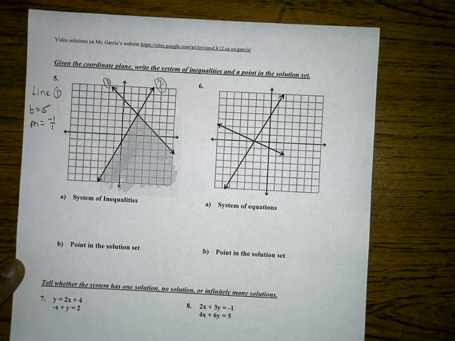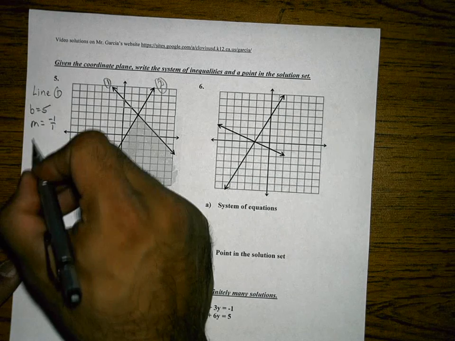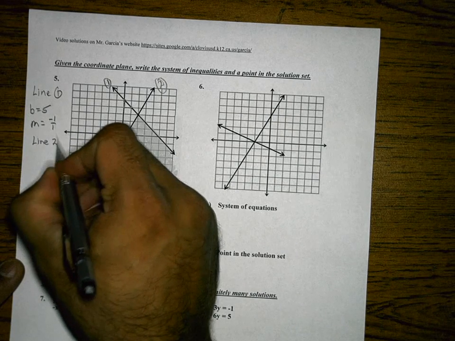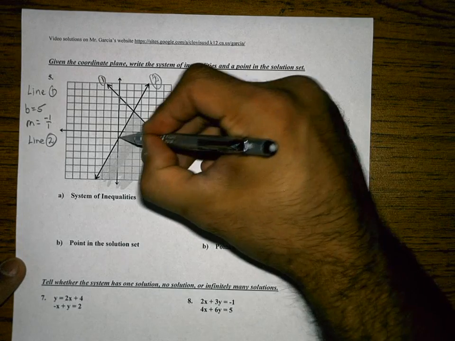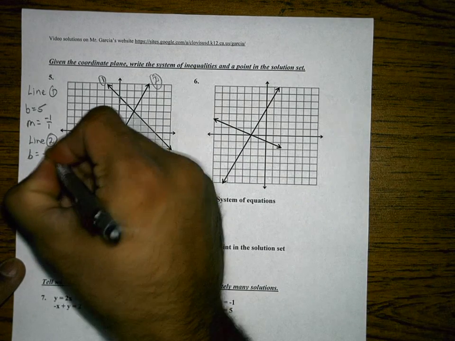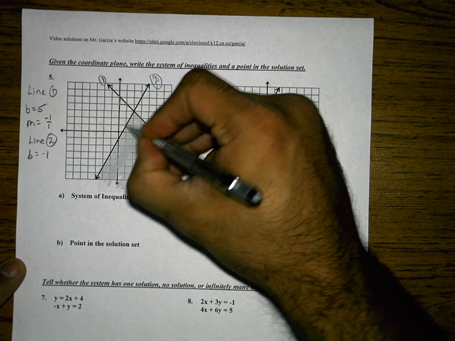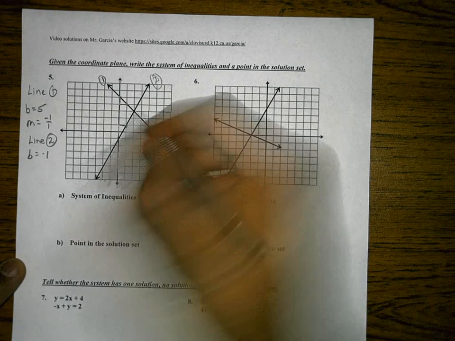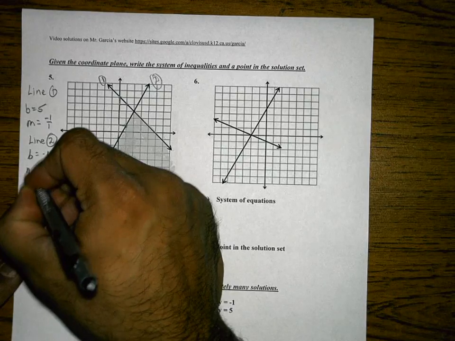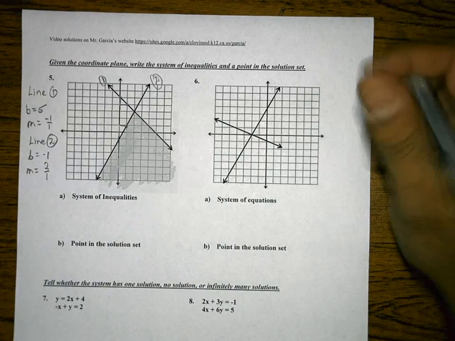Now for this one here, I'm going to look for line number 2 and do the same thing. The y-intercept here is -1, and the slope, well, I can pick a point here and a point here, is up 1 over 1, up 2 over 1, sorry, up 2. So that would be enough if I just wanted to write the lines.